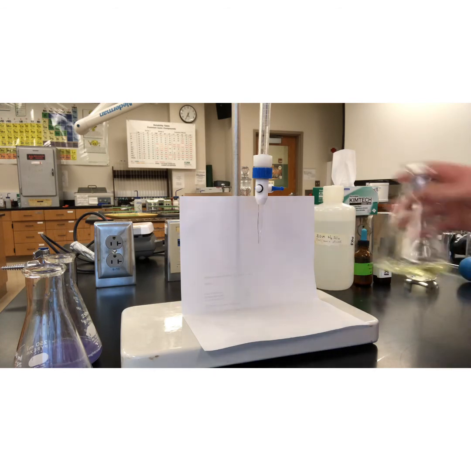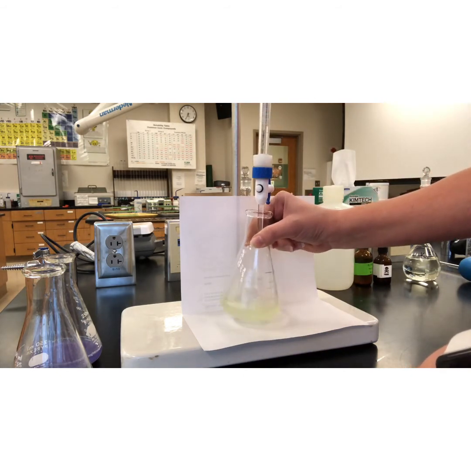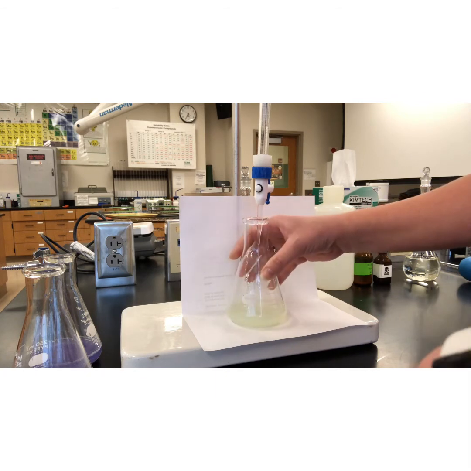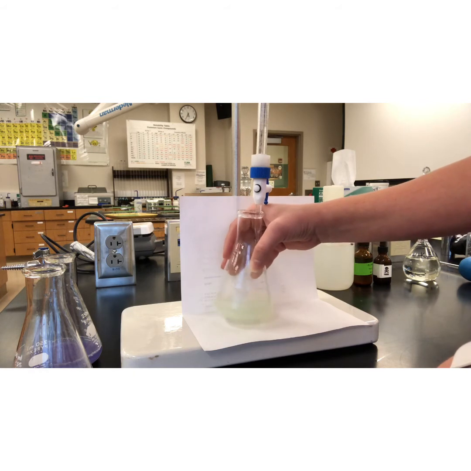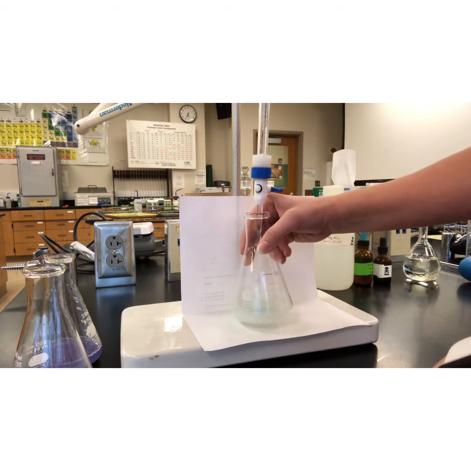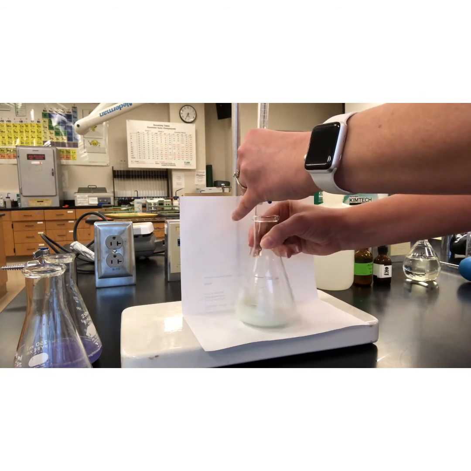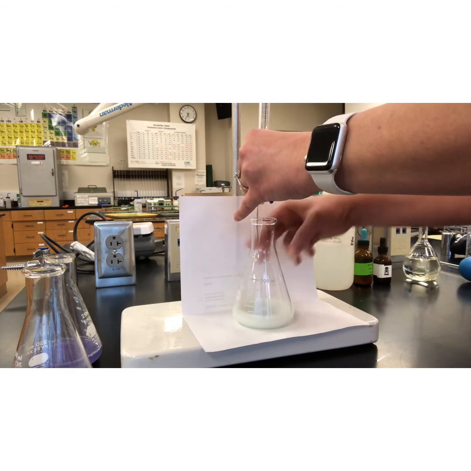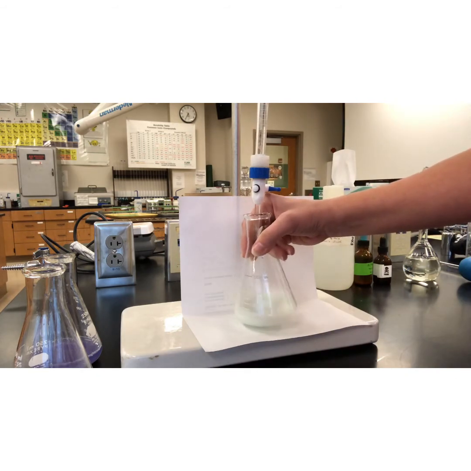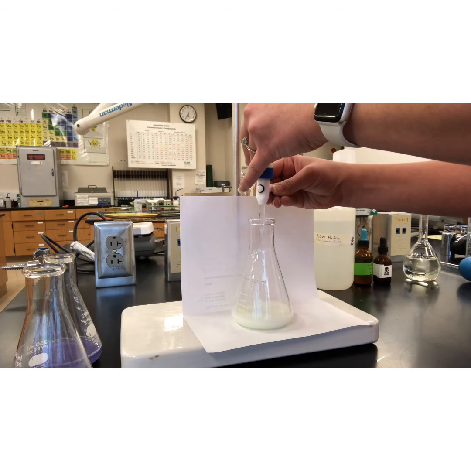Okay, let's get to titrating. Close to my endpoint, so I'm going to go ahead and slow down my flow to drops.